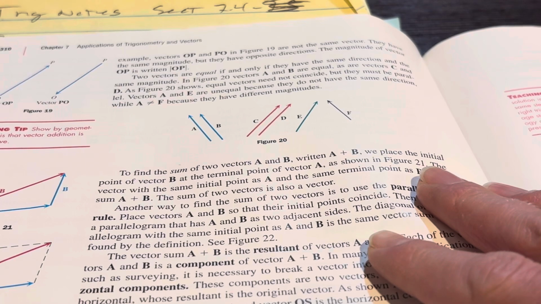All right. A and E are not equal. They don't have the same direction. And A and F are not equal because they don't have the same magnitude, even though they have the same direction.